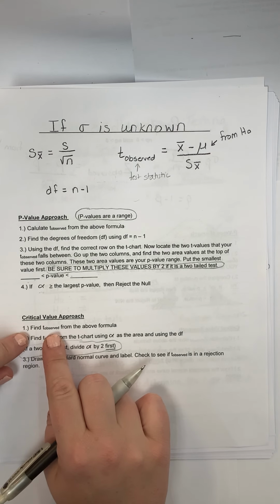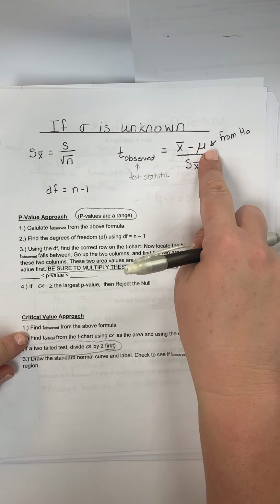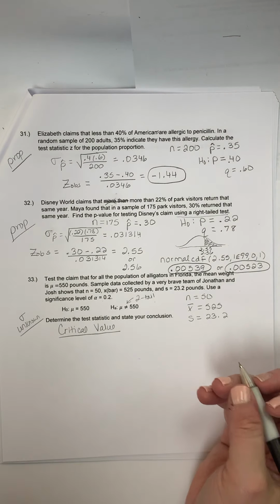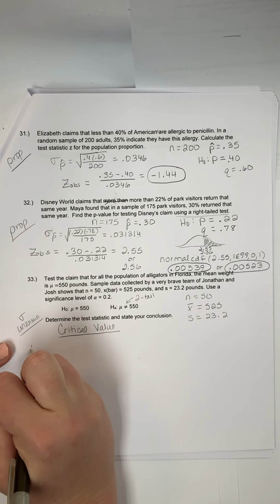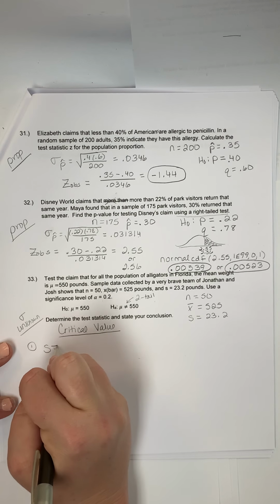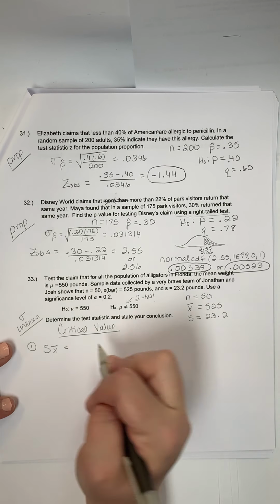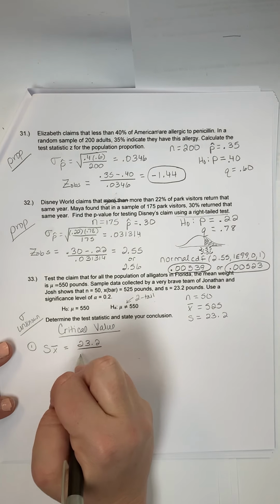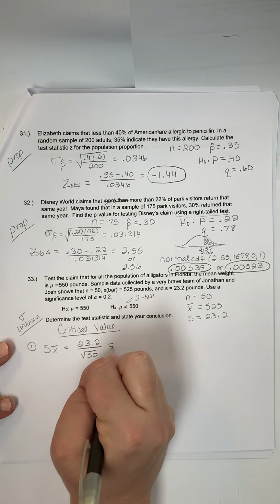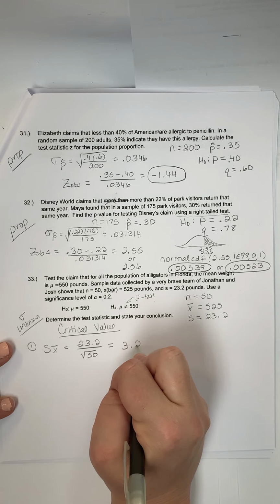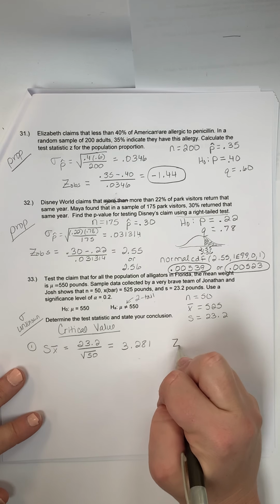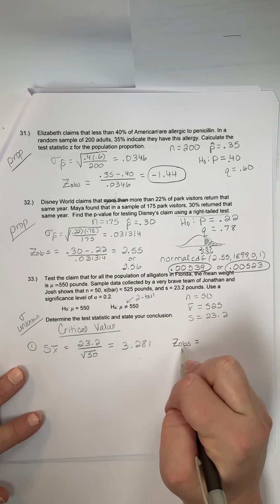First step, find t observed. That's my first step. So I'm going to go here and then here. Okay. All right. First step, I'm going to have S of x bar, which is S divided by square root of n. That gives me an S of x bar of 3.281. Okay. Then I'm going to use that to get my test statistic.